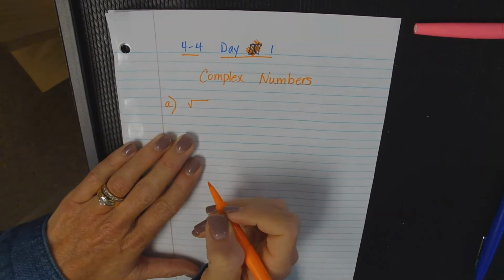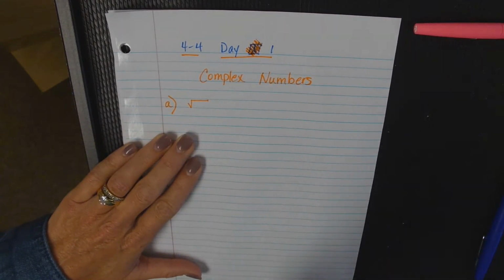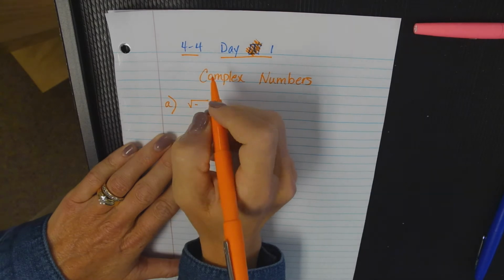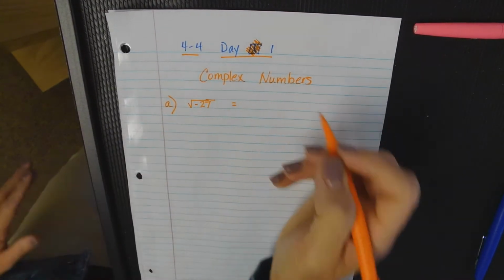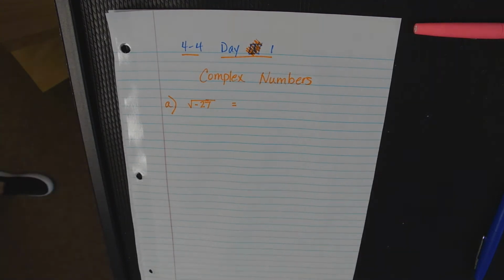Somebody have a calculator handy? Put this in your calculator: square root of negative 27. You should get no solution. Let me tell you why. Now do square root of 27. Take out that negative and let's look at the difference. 5.1961. It keeps going. So what made it no solution? The negative. It just doesn't look right, does it?